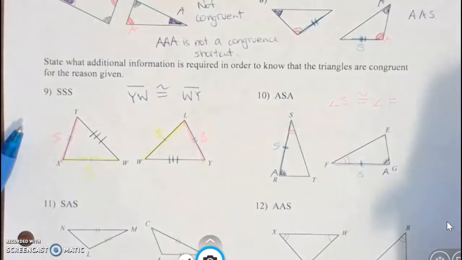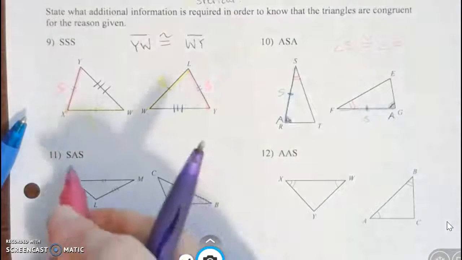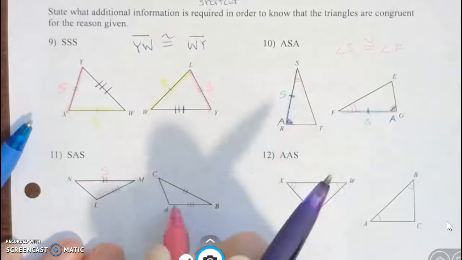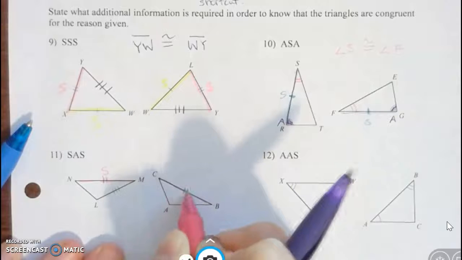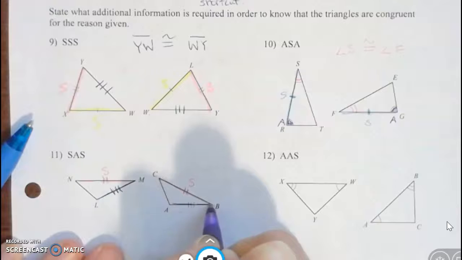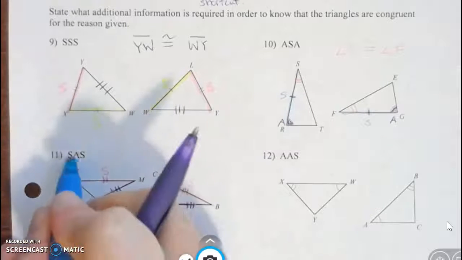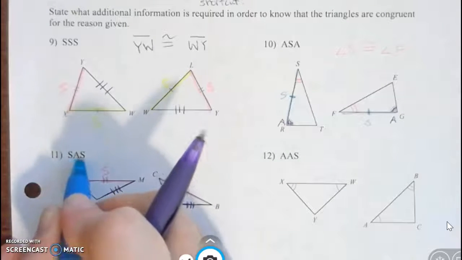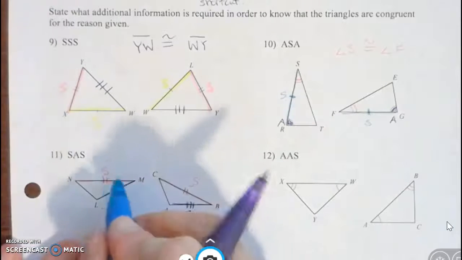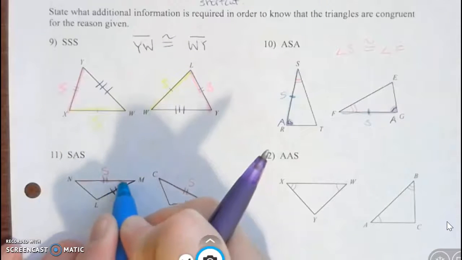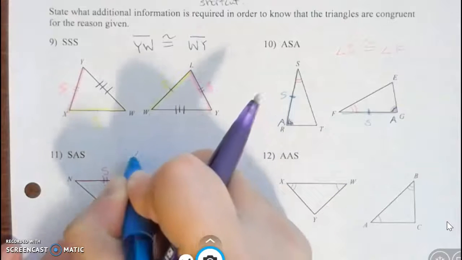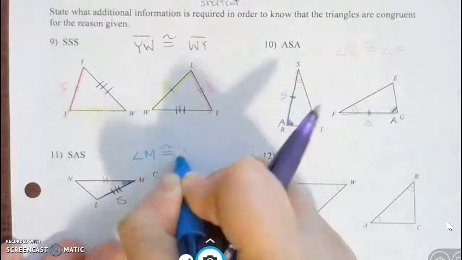Okay? Alright, this time we want SAS. We have one side that is congruent, and then we have another side that is congruent because of the three notches. And notice that the angle that we want to be congruent is in between the two pairs of sides that are congruent. Okay, so what is the angle that is right squished between the two sides that are congruent? It's this angle here. So we need these two angles to be congruent, so we need angle M to be congruent to angle B.